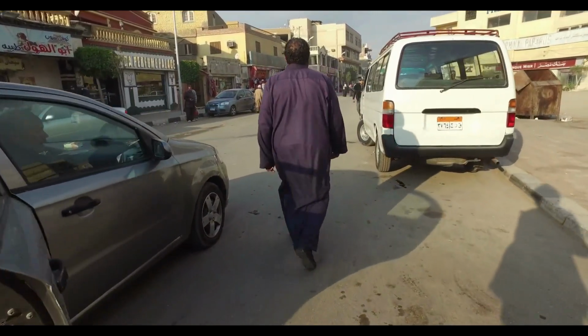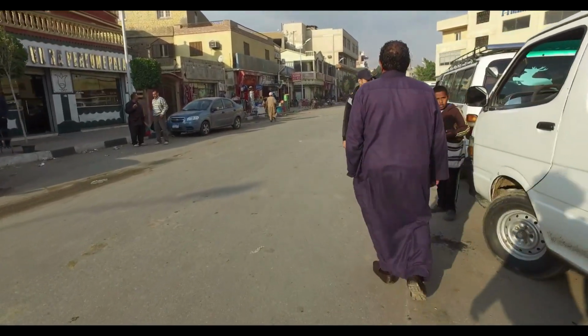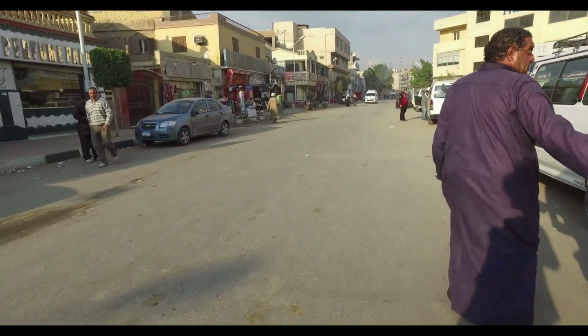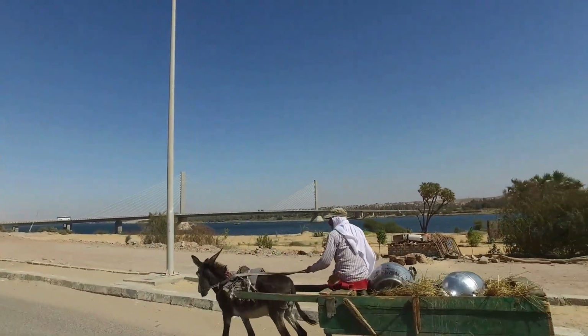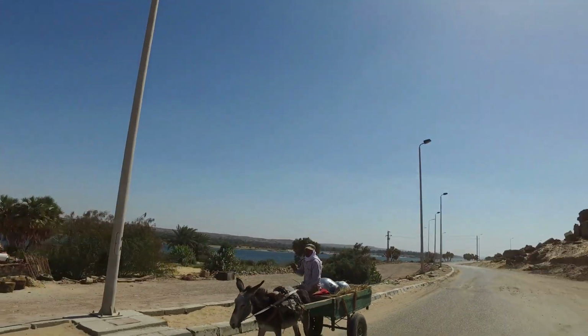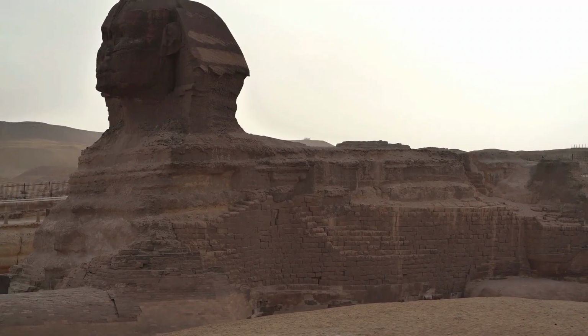The temple consists of two main courtyards. The first one is called the First Courtyard, and it contains several large statues of Ramses II. The second one is called the Second Courtyard, and it contains the sanctuary of Amun-Re. The temple also has a sacred lake, where the priests used to perform purification rituals.